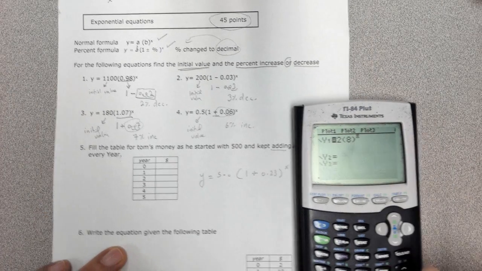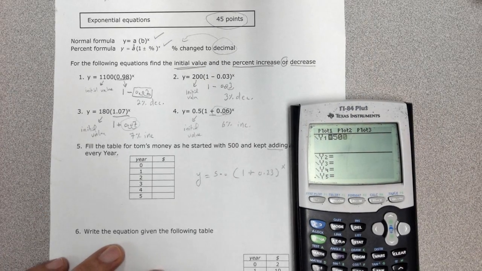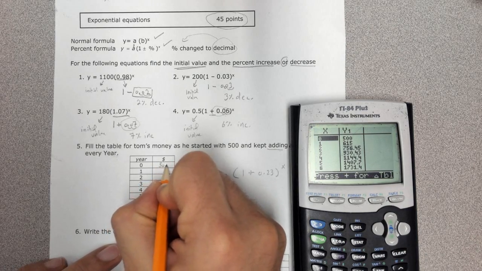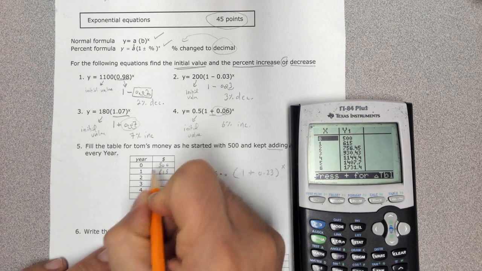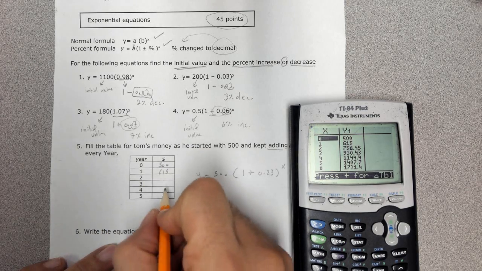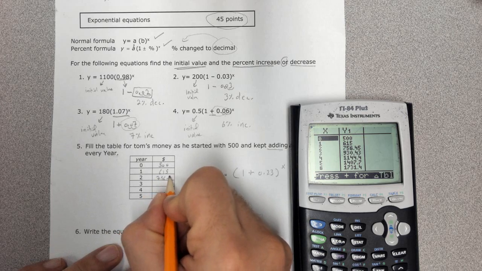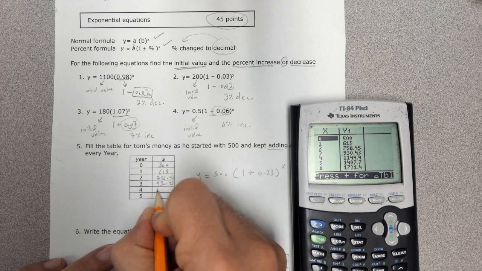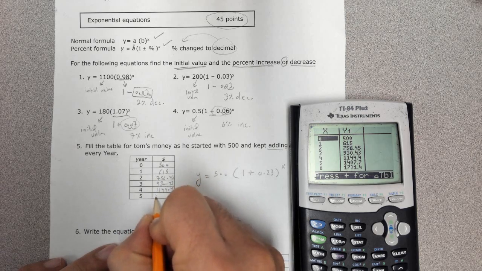Go to my calculator. 500 times 1 plus 0.23, and on top of it there's an x. And there we can start off with 500. Then it goes to 615. And then it goes to 756, plus 930. And all the other numbers.